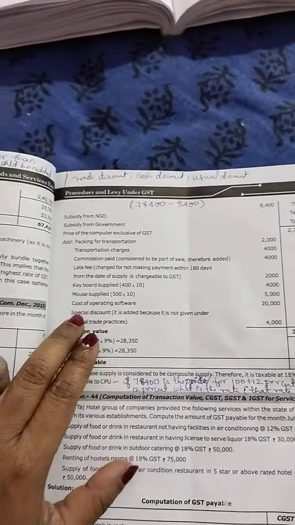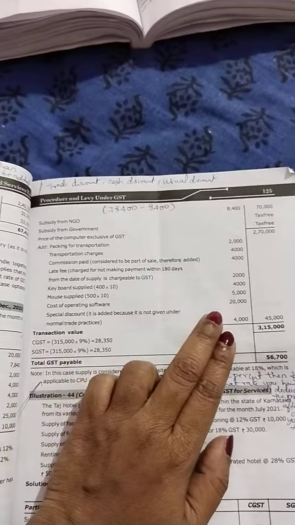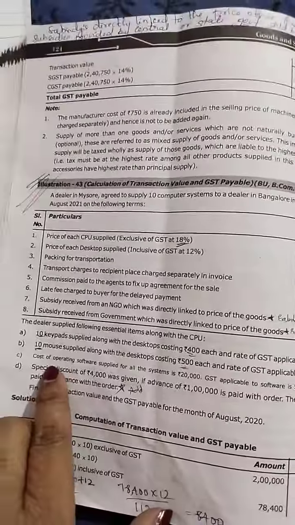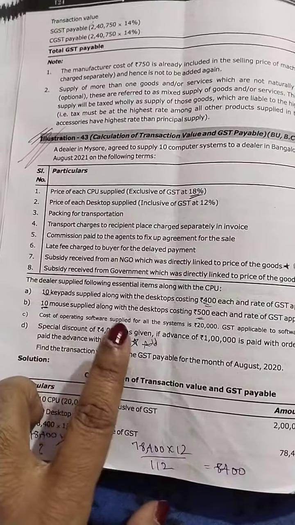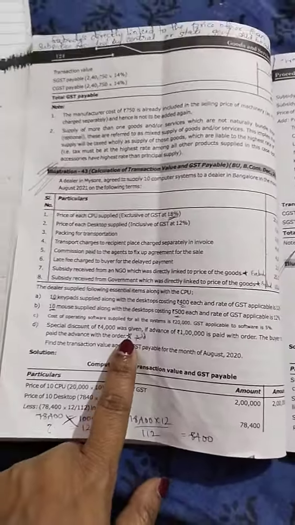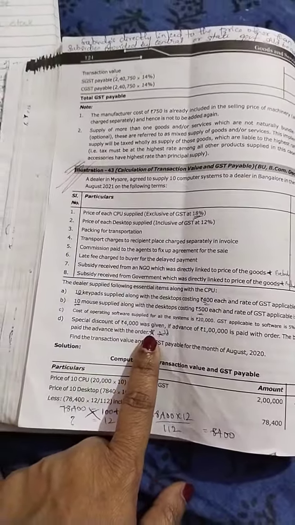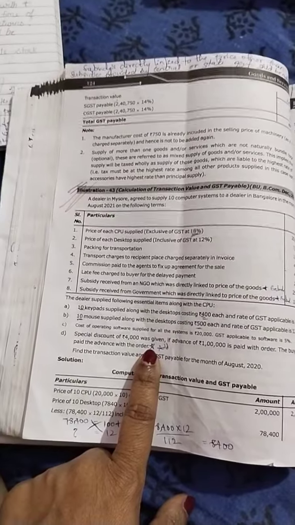Okay, so the next cost of operating software is mentioned in your question. Here the cost of operating software is 20,000, and that also has to be taken into consideration. Now one more thing that is mentioned here is special discount. This is another adjustment that is new.